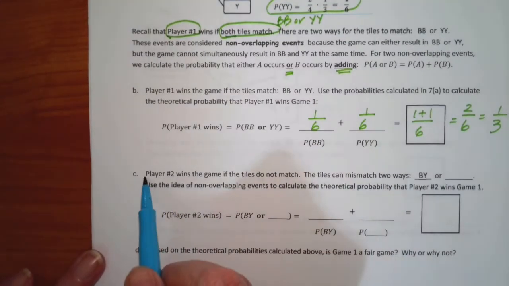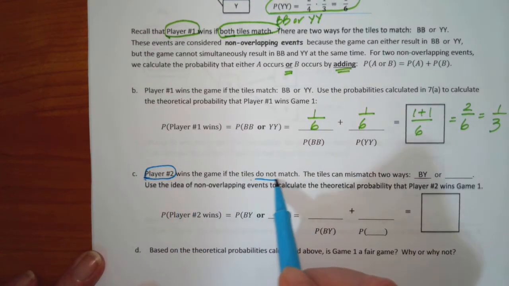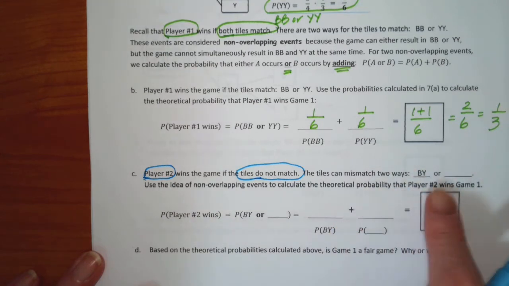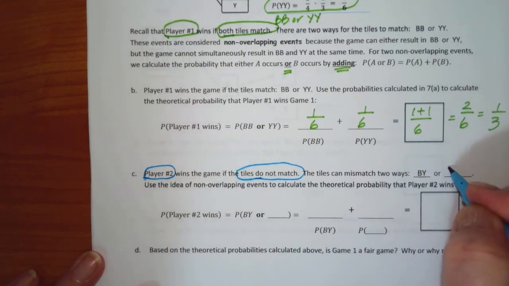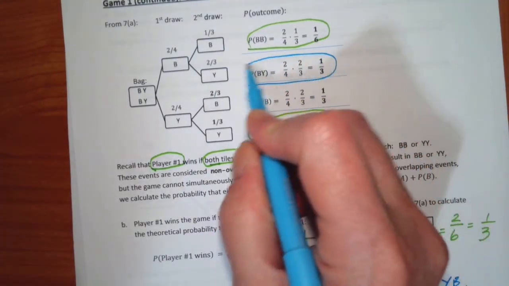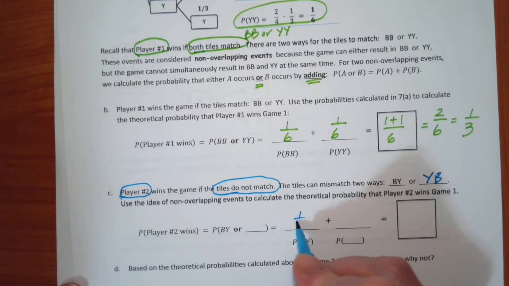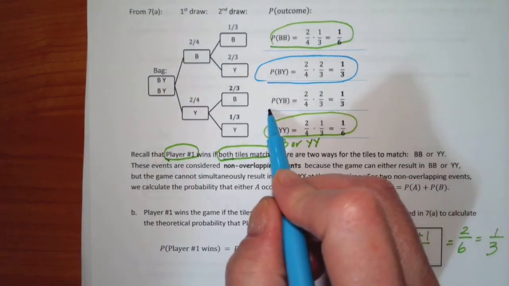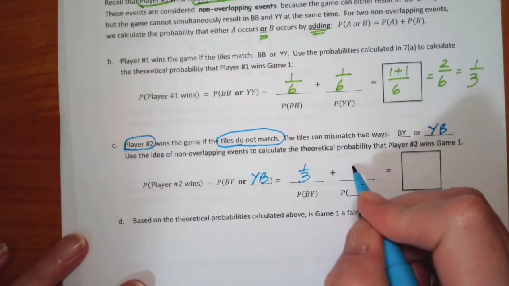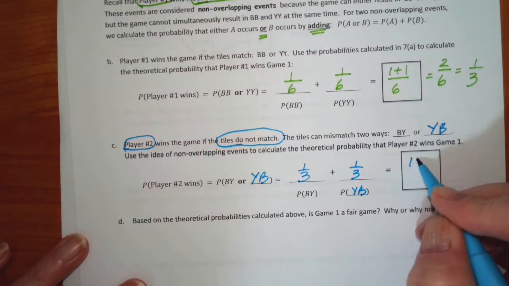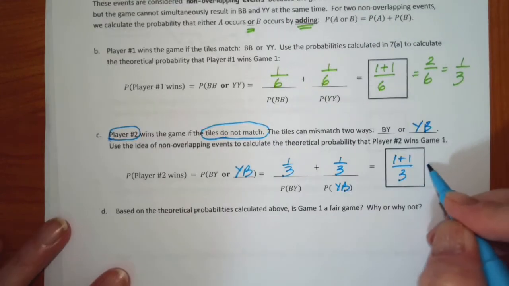Then player 2 wins if the tiles do not match. So that would be a blue-yellow or a yellow-blue. Okay. So the probability of a blue-yellow is 1/3. The probability of a yellow-blue is also 1/3. So this becomes 1 plus 1 over 3, which is 2/3.